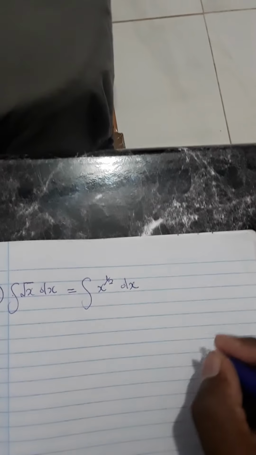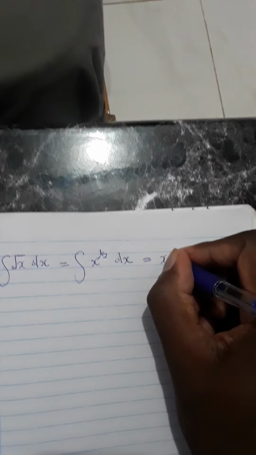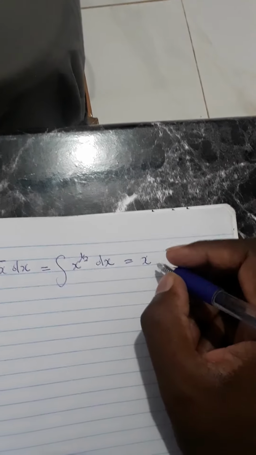Now we will proceed to integrate, which will give x to the 3 on 2 over 3 on 2 plus c.